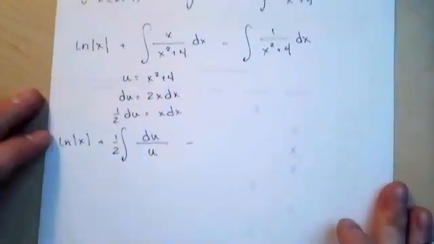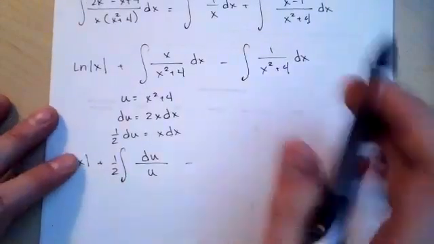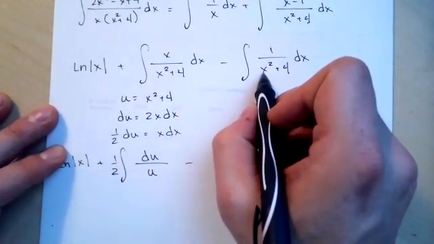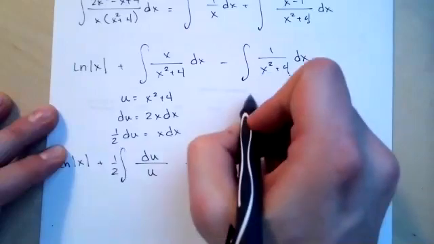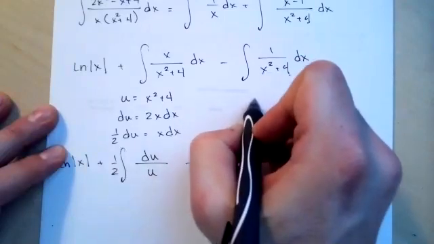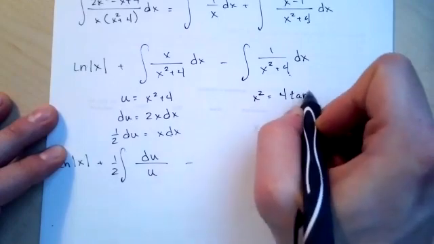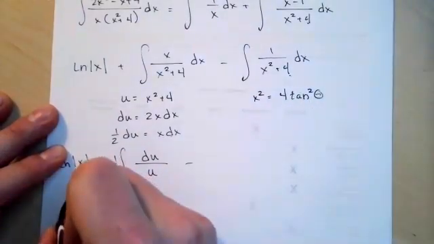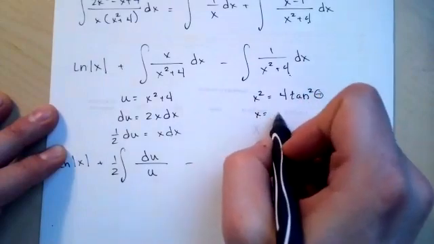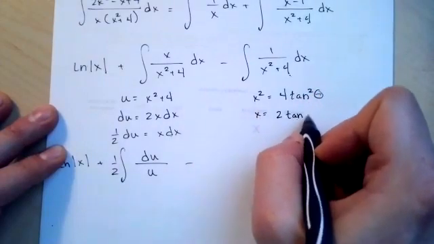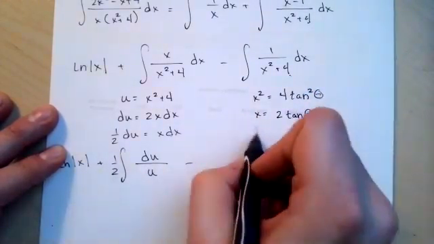minus, what do we need to do for this guy? We've got sum of squares. And so we want our x squared to be 4 tangent squared theta. We solve everything out.